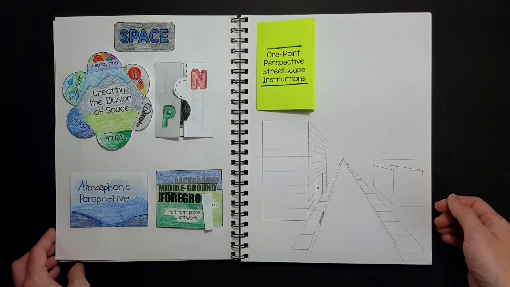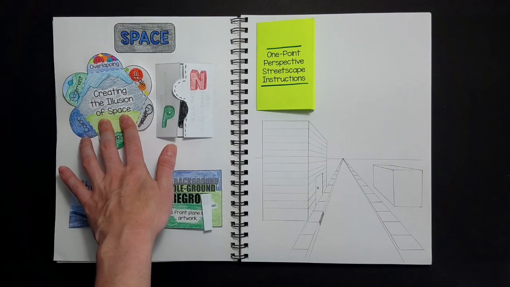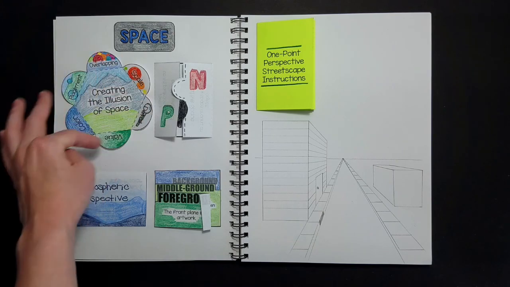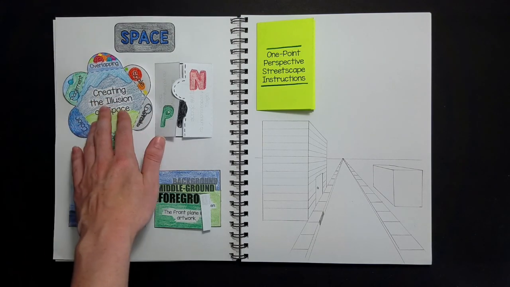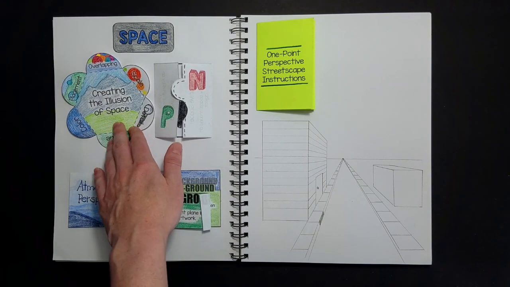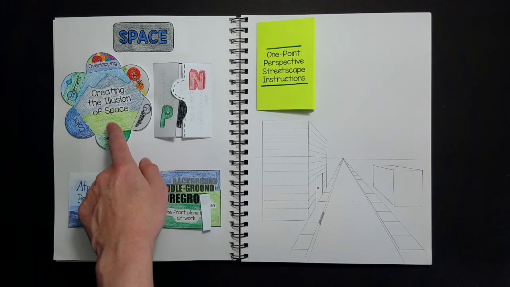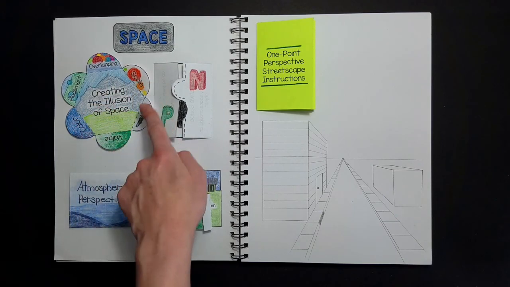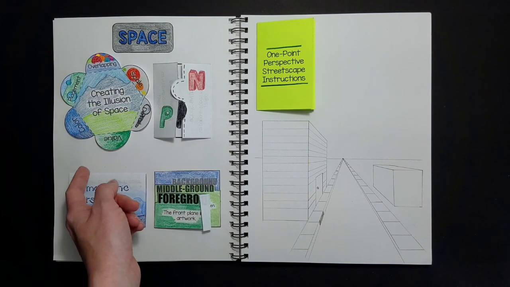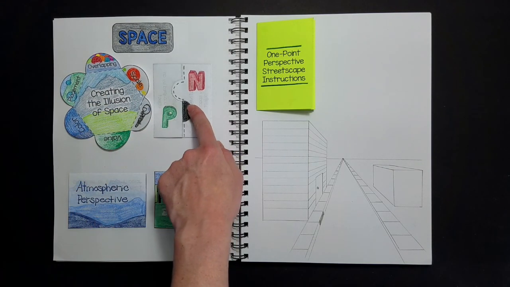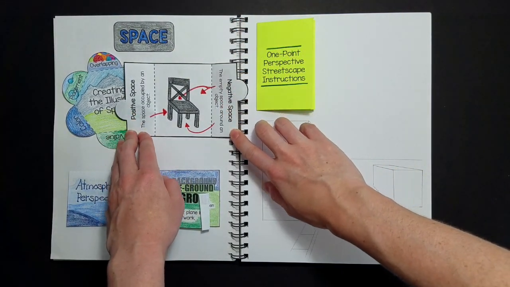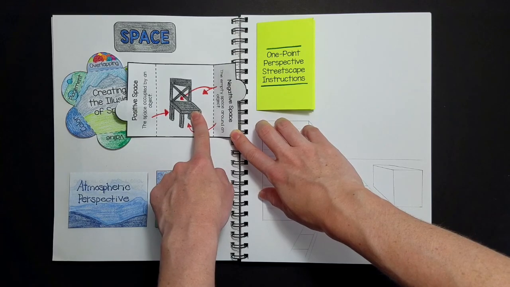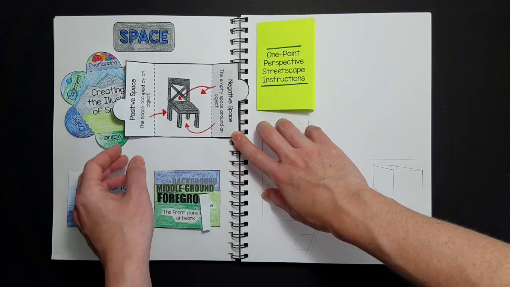And finally we move on to space. Over here I have a little 6-point flip going over creating the illusion of space. So on this one you're not going to get the pictures on it. You're going to have your students draw pictures that are reflective of what it's saying are the methods of creating the illusion of space. Right here, I have a little fold that goes over positive and negative space. And you'll have your student draw a picture in the middle that demonstrates positive and negative space.